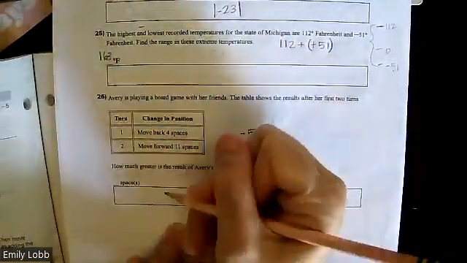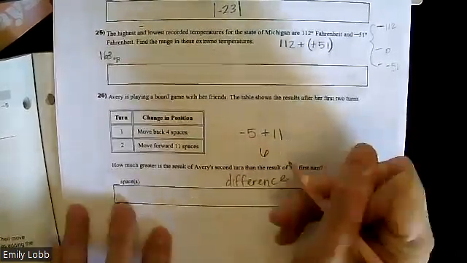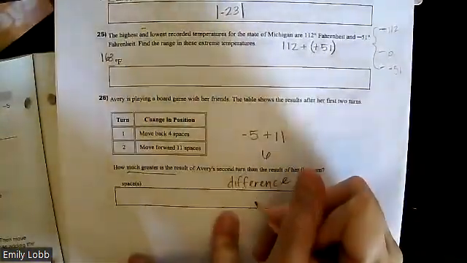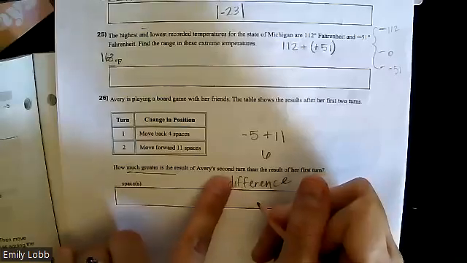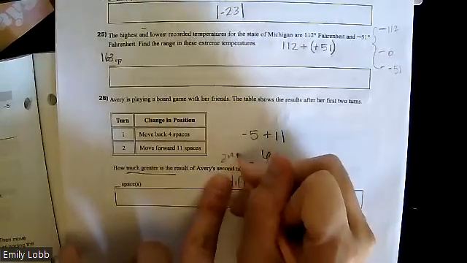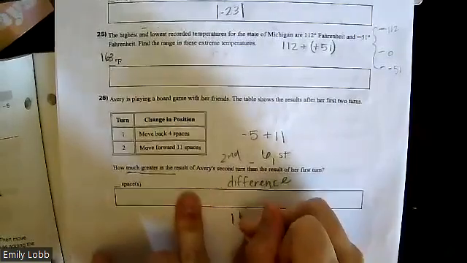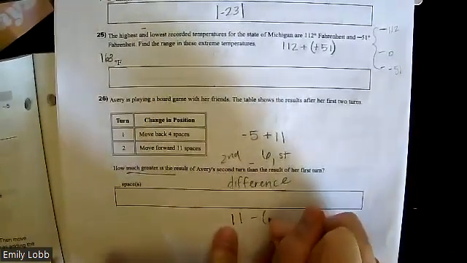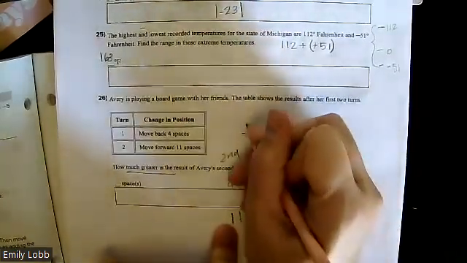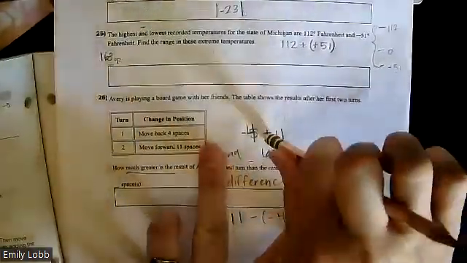Or we could find the difference. So here they're actually asking how much greater. So the difference, we really have to think about it. Second term than the first term. So second minus the first. So this does get a little tricky. We end up with 11 minus negative 4. And I wrote negative 5 here, which was silly, so it would really be 7.